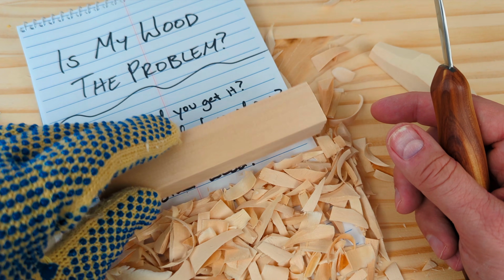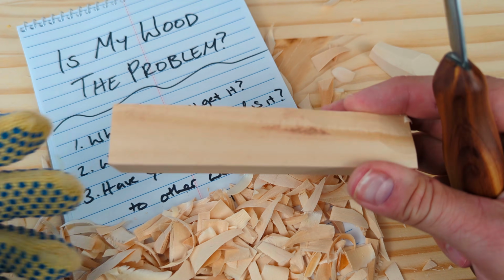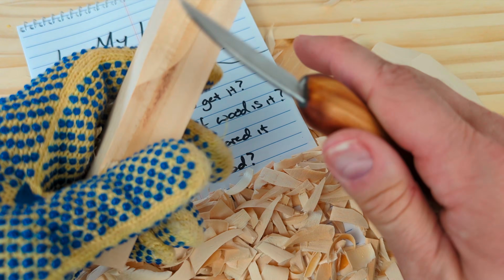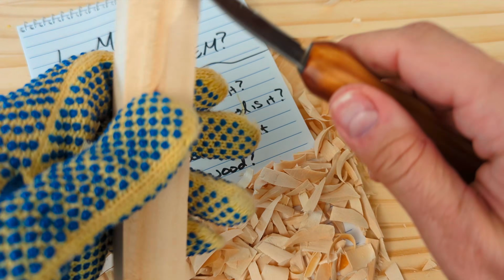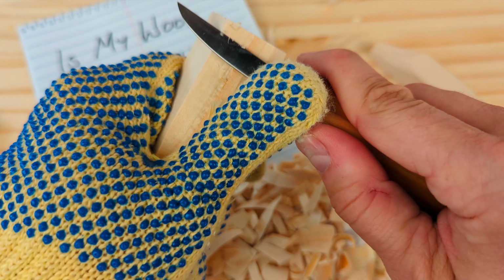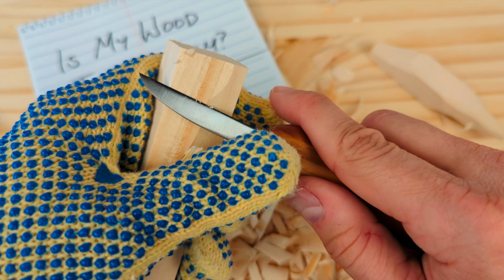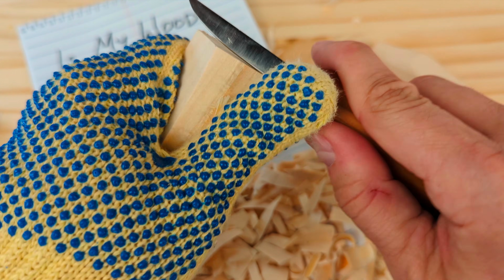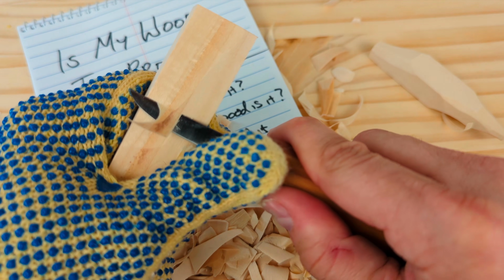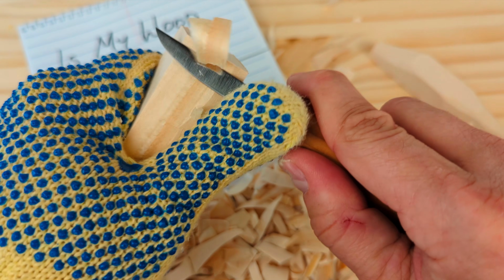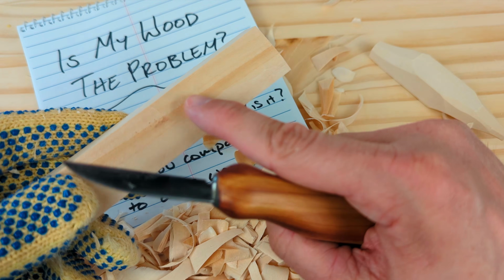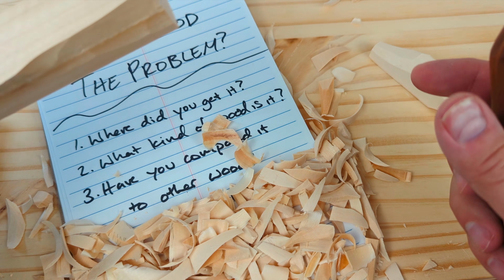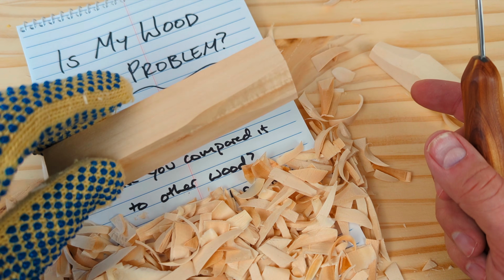The other thing is, have you compared it to other wood? Have you tried wood from a few different sources? Here's a piece of wood that I have that has some blemishes on it. And when I carve it, I realize that it's breaking off in multiple places. Not surprising based on how it looks, right? So I can see blemishes on it. I can probably tell that there's going to be challenges with carving on it. But have you compared it to other wood?